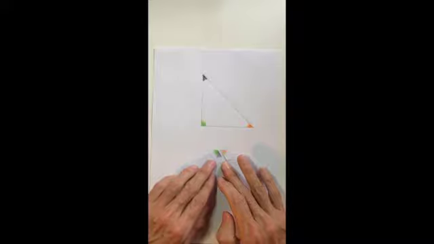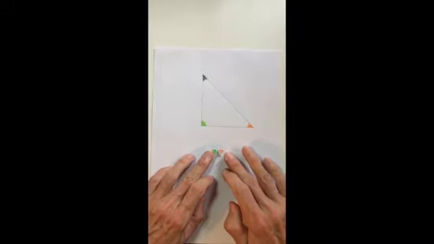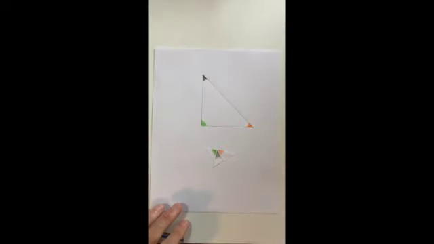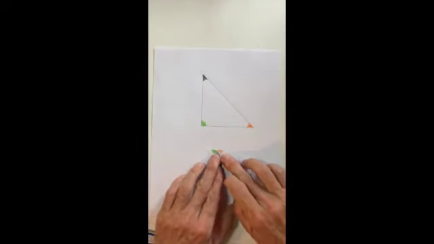And now we can see that the sum of these angles is a straight angle.